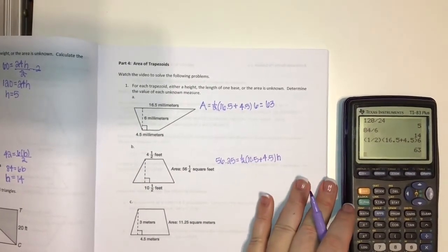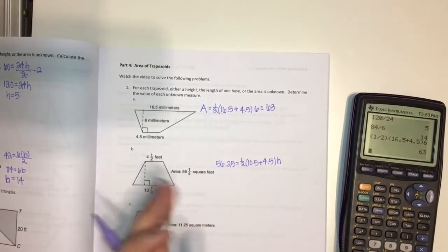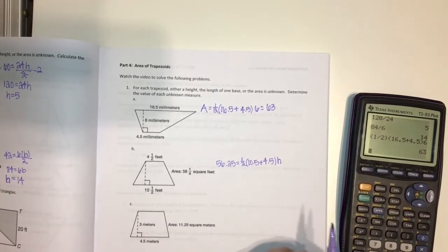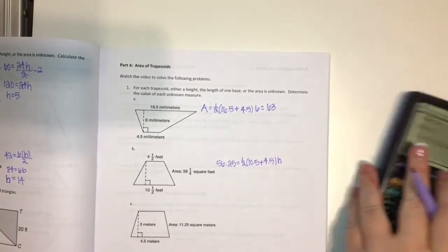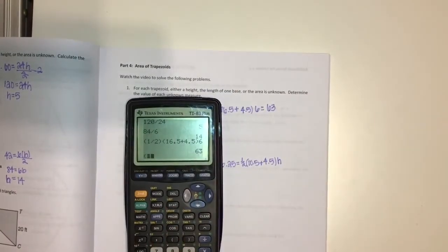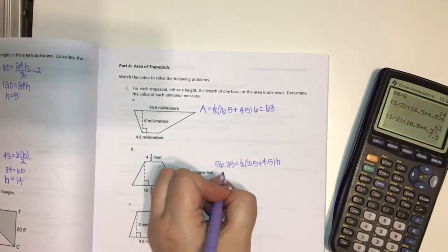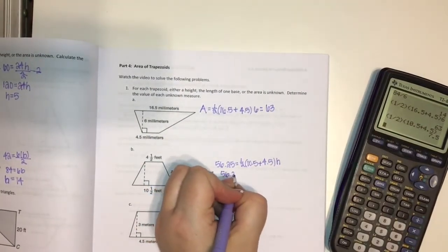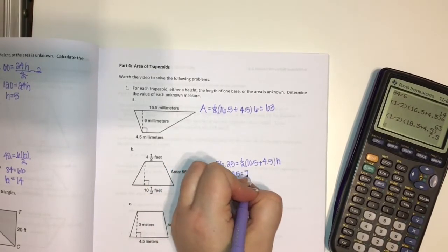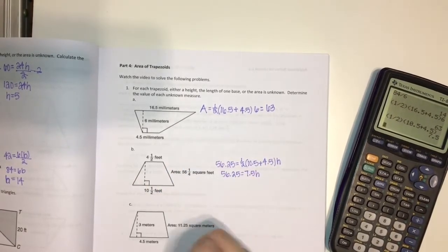The first thing I'm going to do, so we could get rid of this half, first of all. We could just multiply both sides times 2. But what I'm going to do is put the 1/2 times 10.5 plus 4.5 in the calculator. And then now I just have 56.25 equals 7.5 times h.